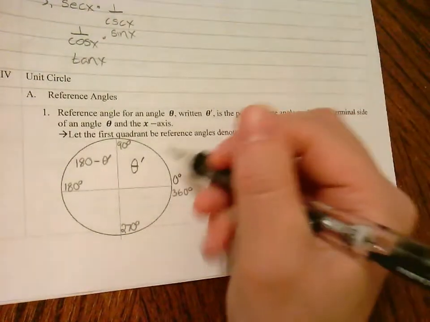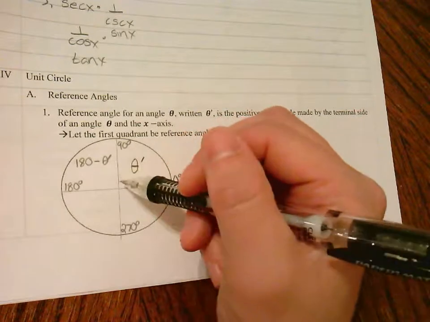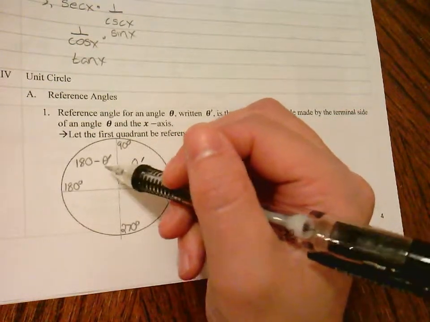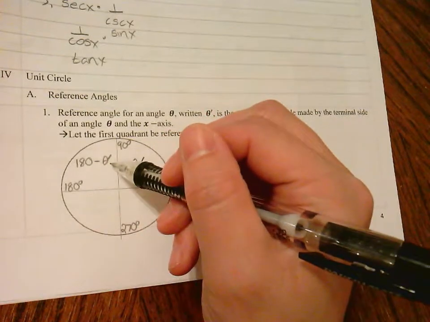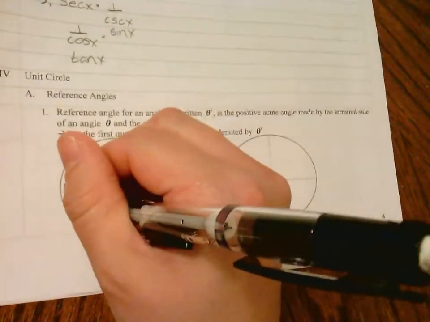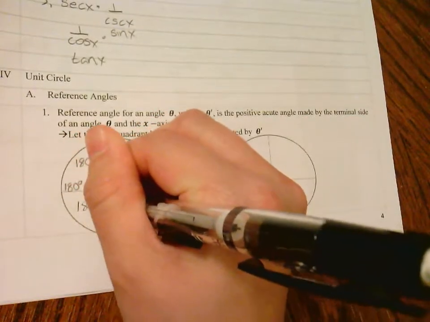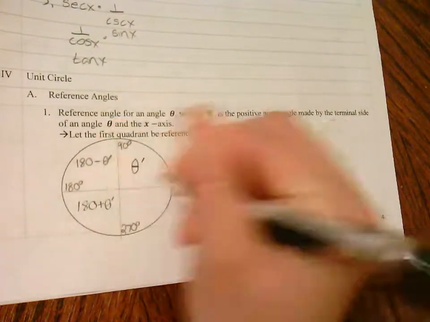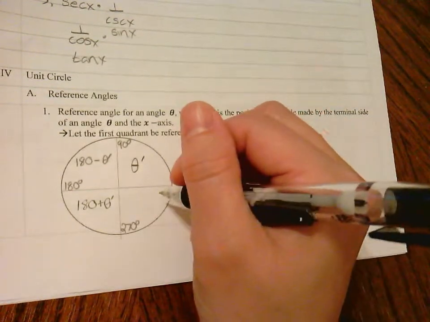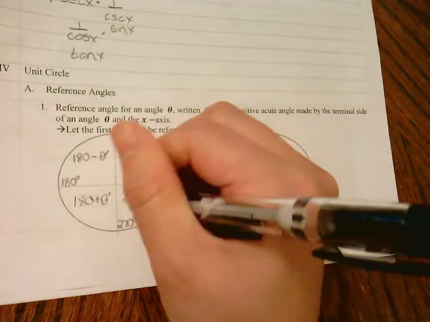Okay, so if this was 30, to find the angle that's symmetric with 30, we will get to that later, don't worry. You will do 180 minus 30 will give you that angle. Okay, for quadrant 3, you're going to add 180 to your theta prime angle. And then for quadrant 4, you're going to subtract from 360.